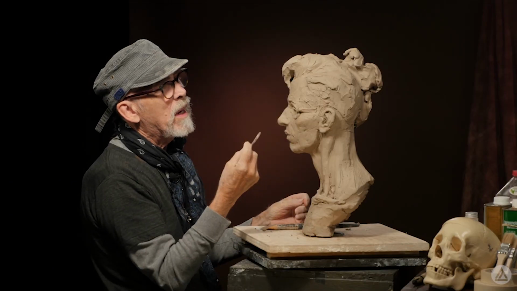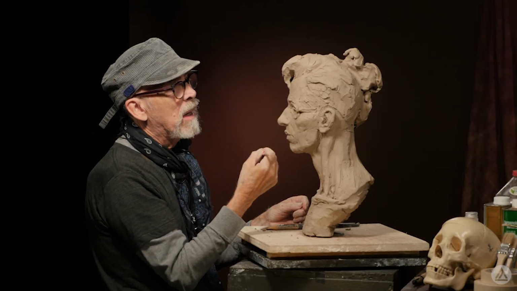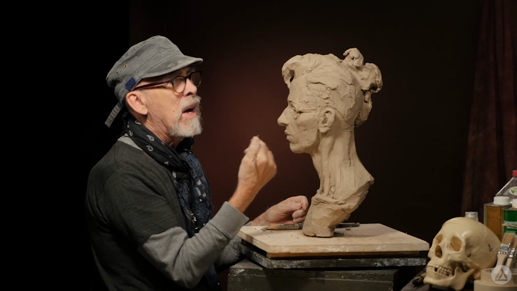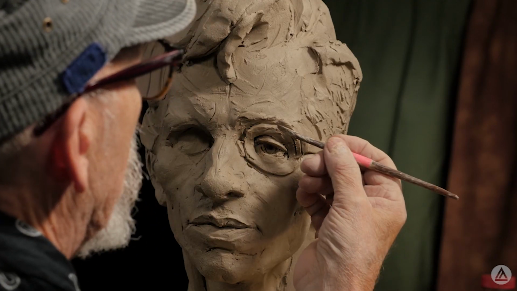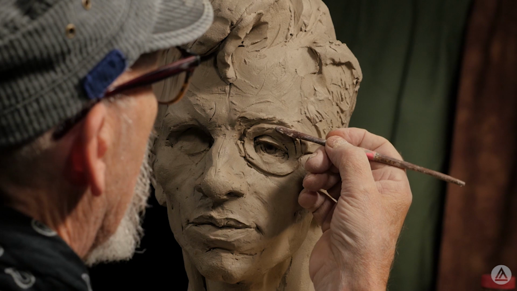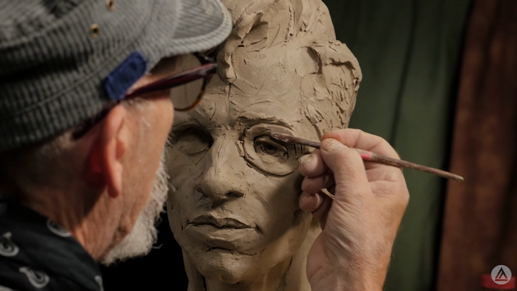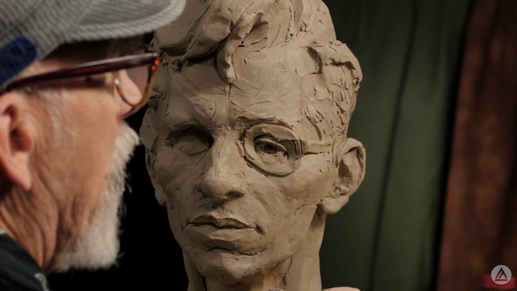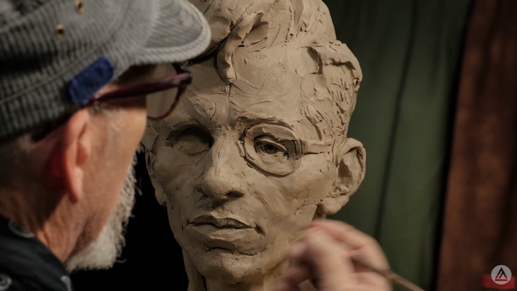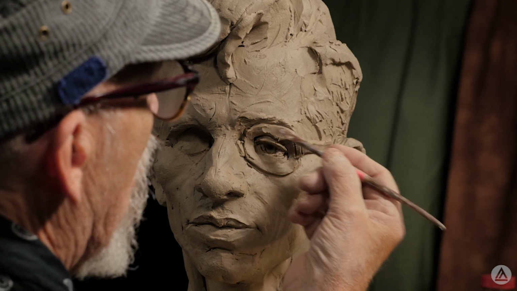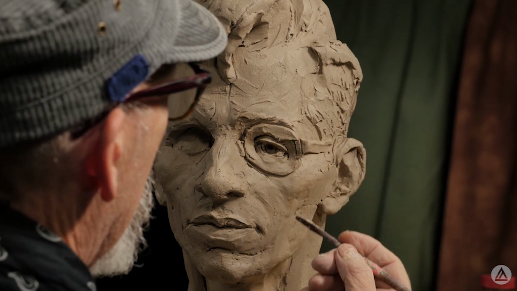And if I want to get the feel that these are frameless glasses, then I wouldn't make this edge. I would join that all together and bring it down straight like that, so that there isn't any indication or delineation of a frame.